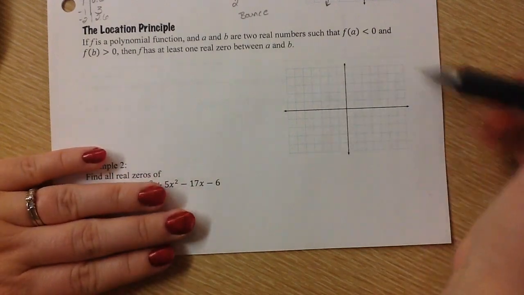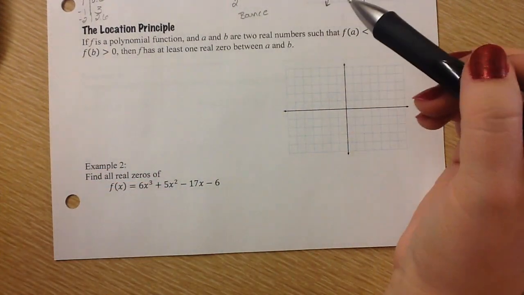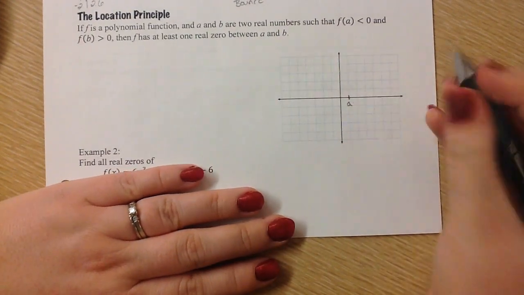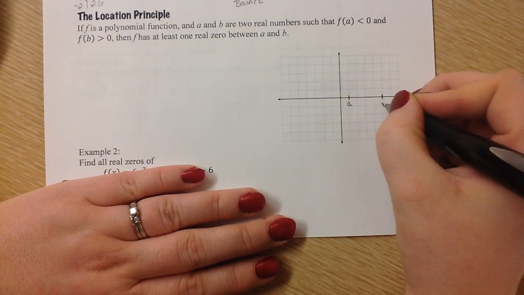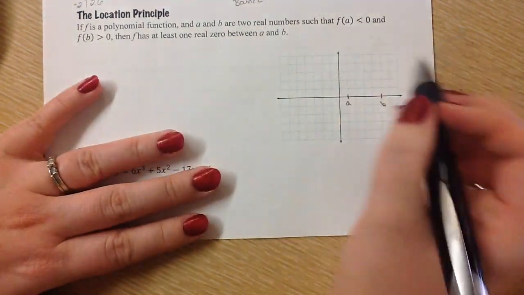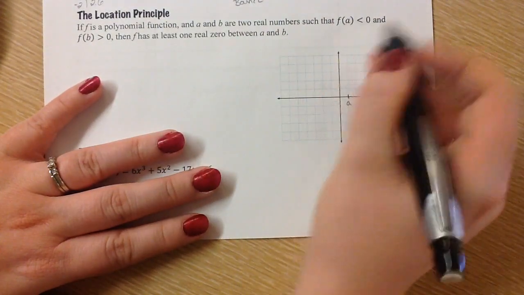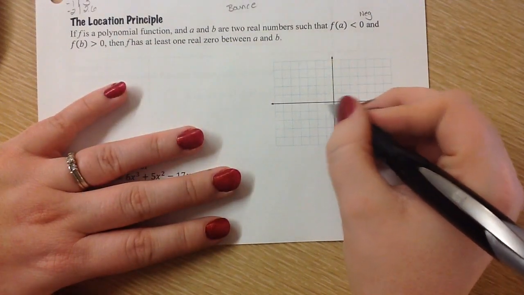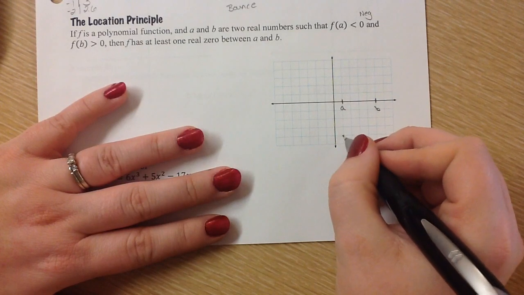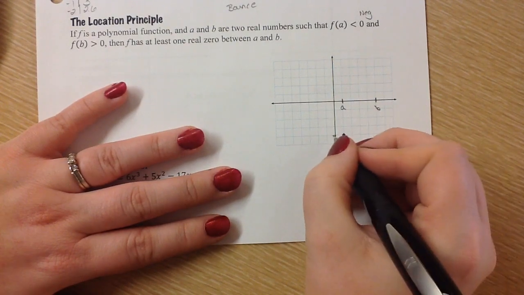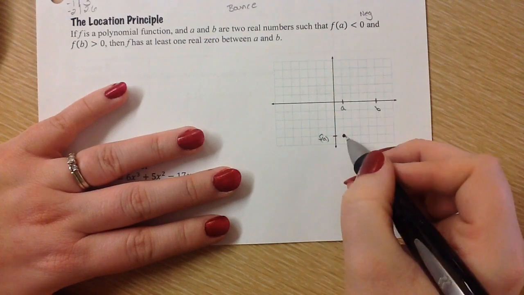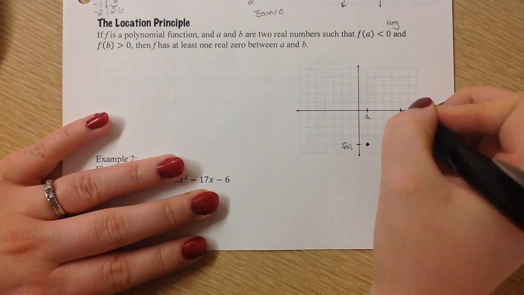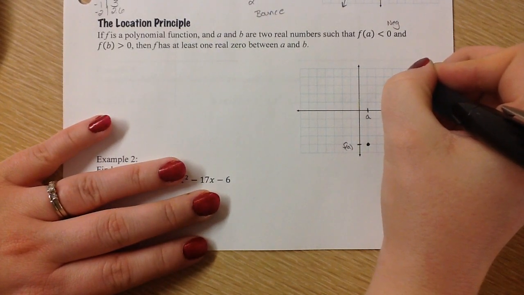But if I have a polynomial function, and I have two numbers a and b, so I'm just going to pick two numbers. Let's call this number a, put it on my graph, there's a, and let's put b up here. And let's say f of a is less than 0. Less than 0 is the mathematical way of just saying negative. My f of a, meaning when I put a into my function, I get some point down here that's negative. So there's my point right there, my negative f of a. And f of b is positive. So when I put b in, I get some positive number here.